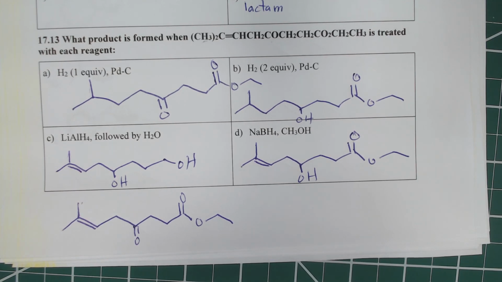All right, well, in the next section, we're going to look at oxidation of aldehydes. And so we'll see you then.